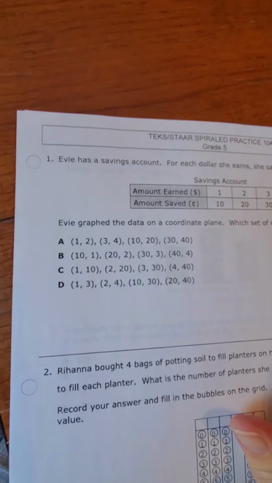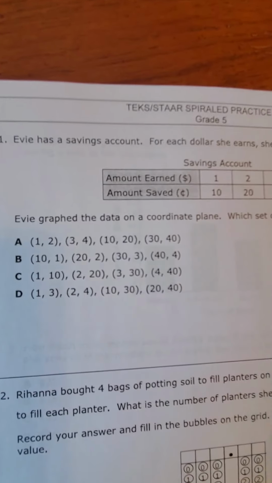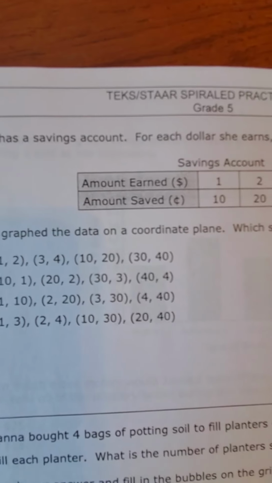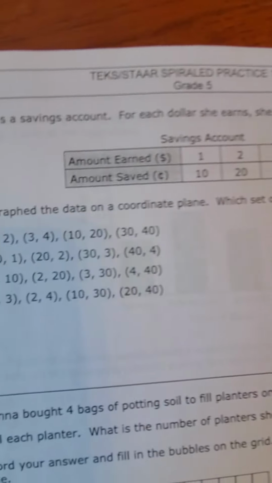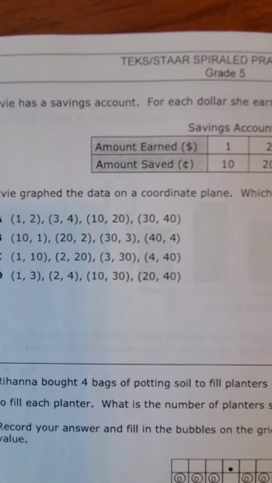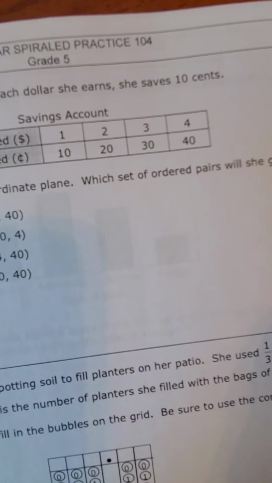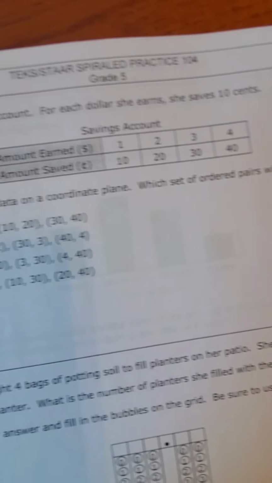I'm going to work through Spiral Practice 104 for you. Okay, it says Evie has a savings account. For each dollar she earns, she saves 10 cents. Evie graphed the data on a coordinate plane. Which set of ordered pairs will she graph?